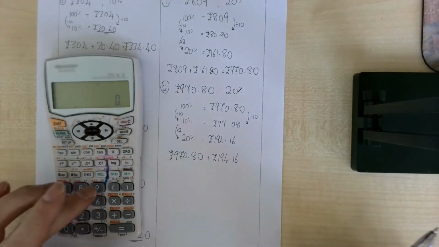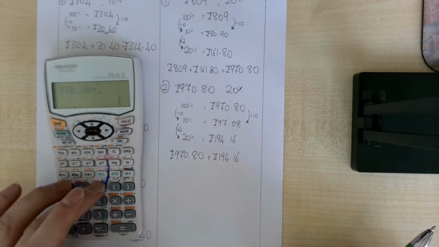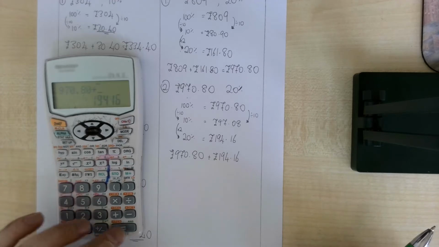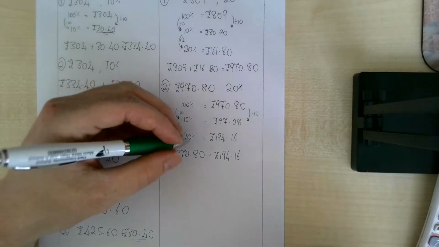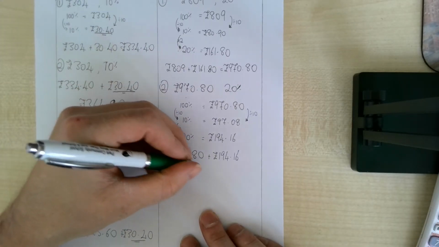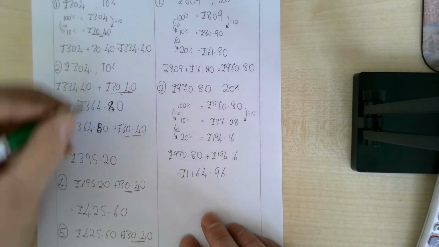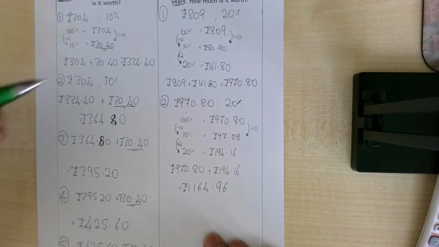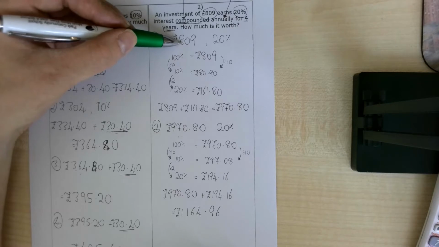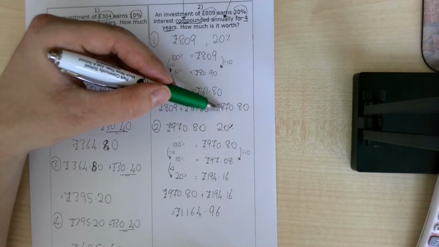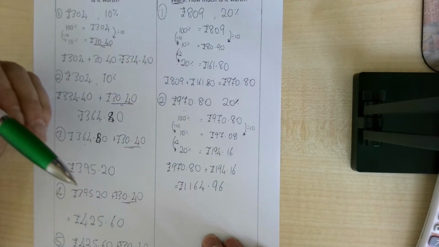So 970 plus the 194, and our pence is £1,164.96. So you'll notice that we've gone now from, just in 2 years, £809 to 970 to 1,164. So with compound interest, it increases at a far quicker rate.